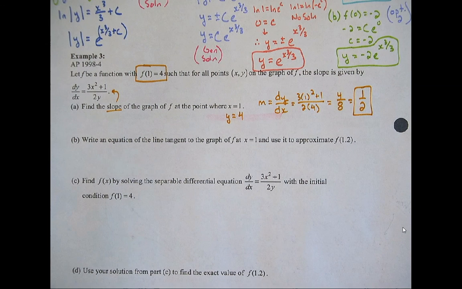Write an equation of the line tangent to the graph of f and use it to approximate f of 1.2. So let's do this in pieces. I'm going to encourage you to pause. This is old school, man. This is first semester. Write an equation of the line tangent to the graph at a point. We can do this. You don't need my help there. So pause, give it a try.